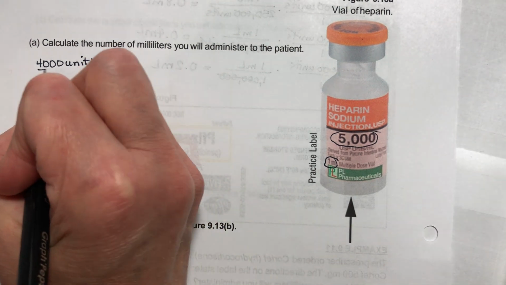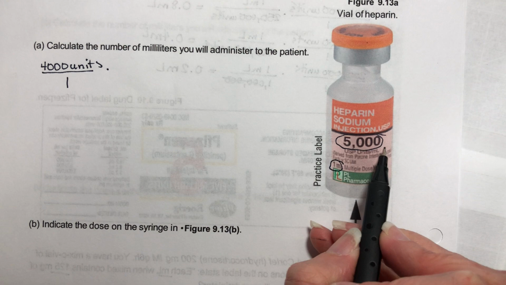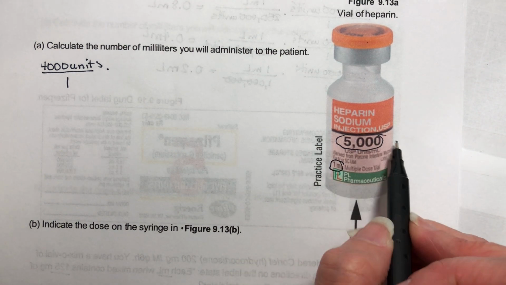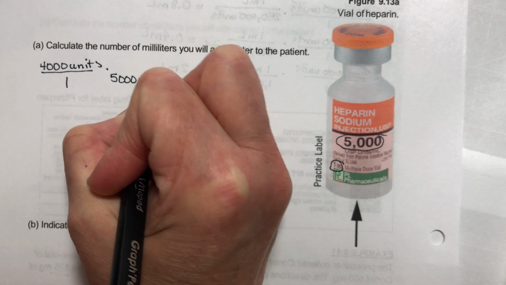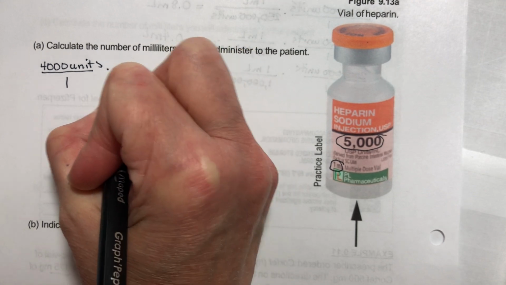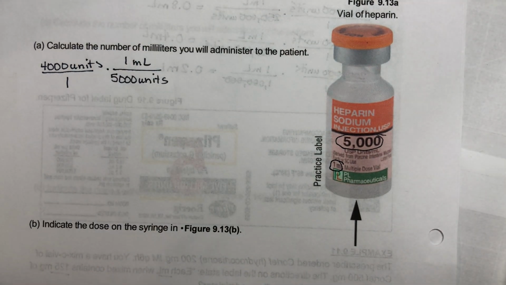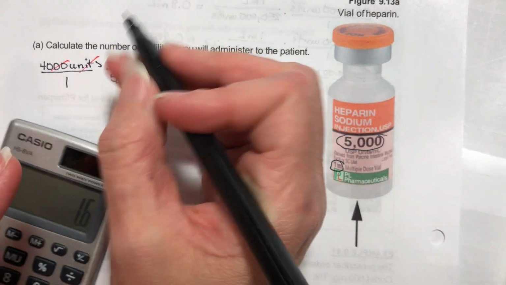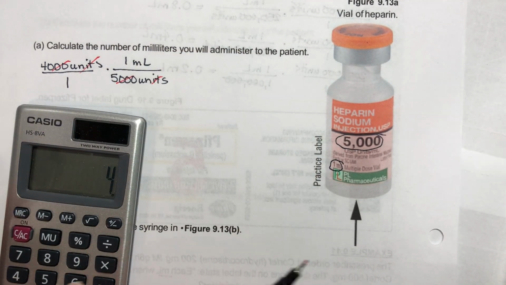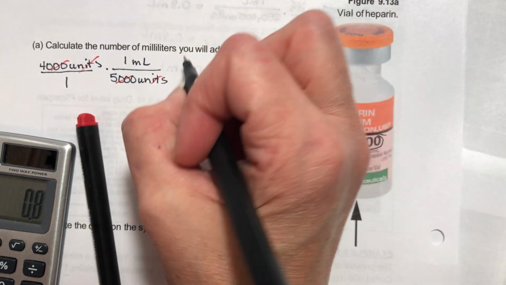Okay, so if I put this over a 1, then I am going to put the other units in the bottom, which is 5,000. And then put the 1 milliliter in the top. Okay, units cancel. 3 zeros are gone. So I have 4 divided by 5, which is 0.8 milliliters.